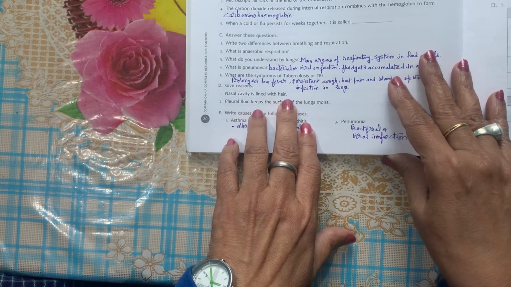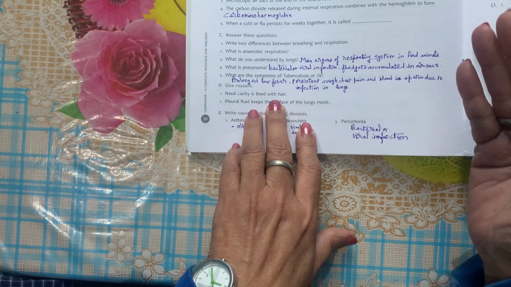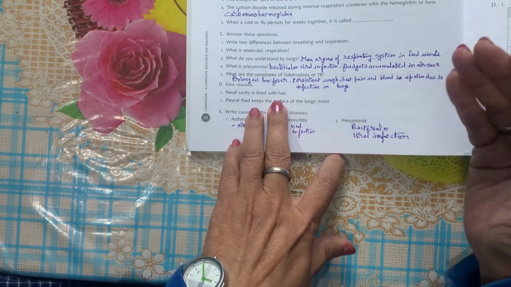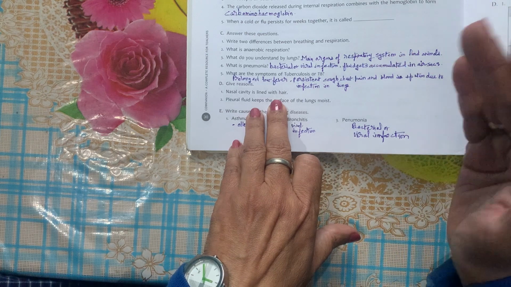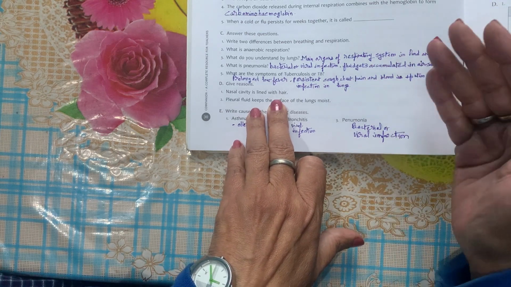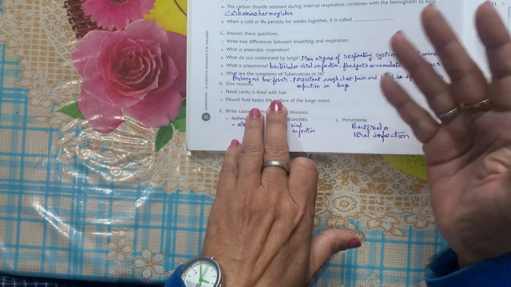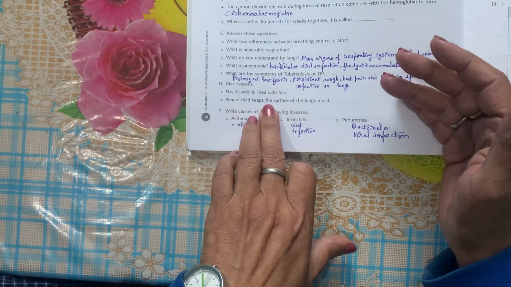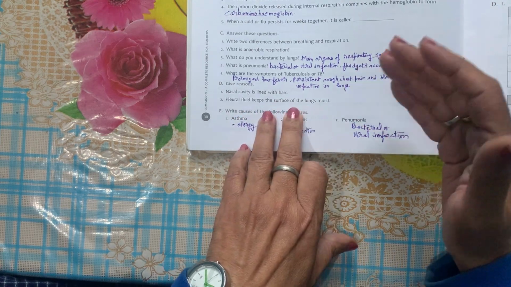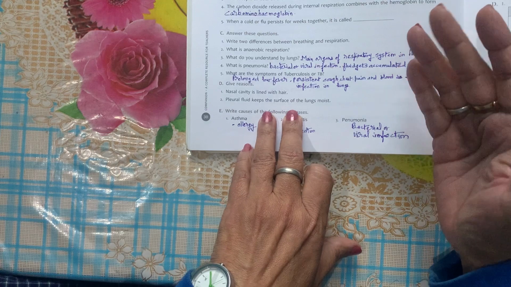Nasal cavity is lined with hair, so it filters the air when it enters. Any dust particles get entangled among the hair and are not supposed to reach inside your lungs. Pleural fluid keeps the surface of the lungs moist so that they can perform their functions properly.